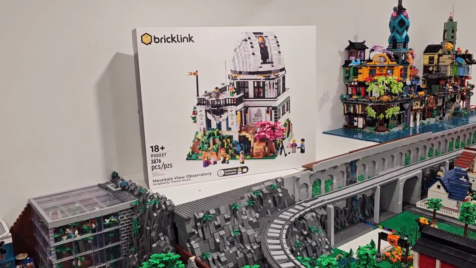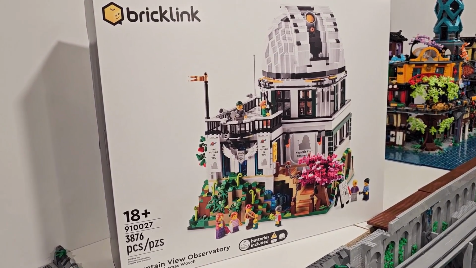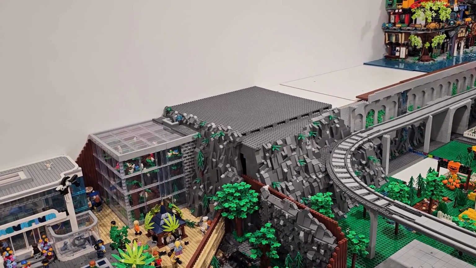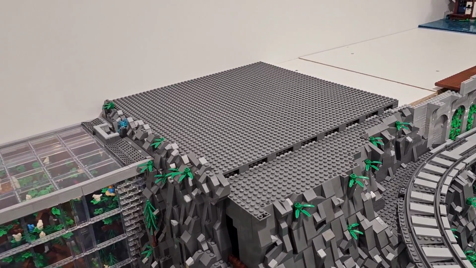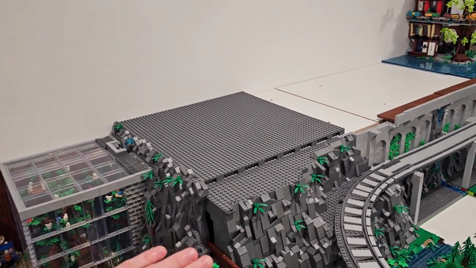The first thing I need to do is create a 48 by 48 plate, which will serve as the base for the upper portion of that mountain. Look at that. It fits perfectly. Amazing. So this mountain is going to be based on that, and it's also going to go up here.